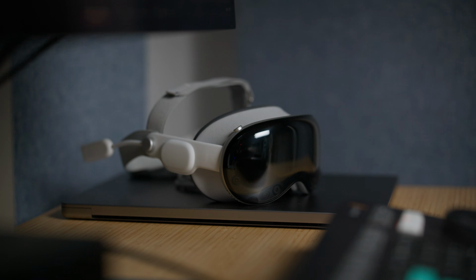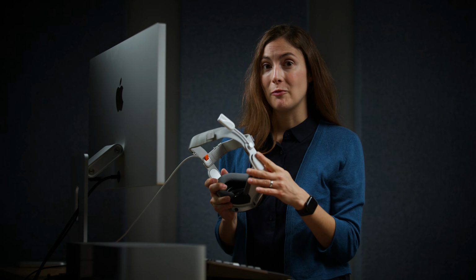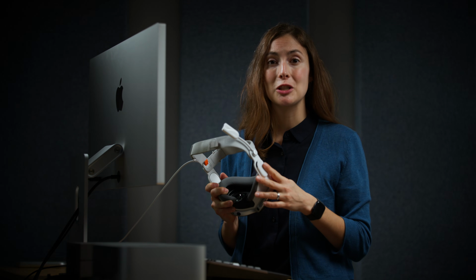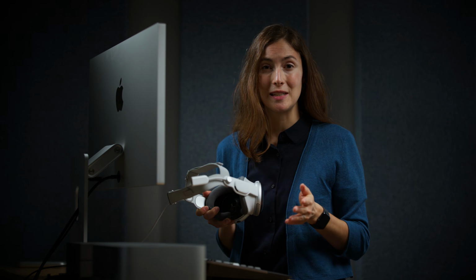Finally, to preview on the Vision Pro, we need a Wi-Fi network. It's best to use 5 GHz for higher speeds. Alternatively, using a developer strap for your Vision Pro allows you to connect directly to your Mac via USB-C.